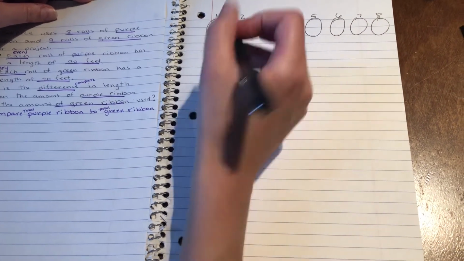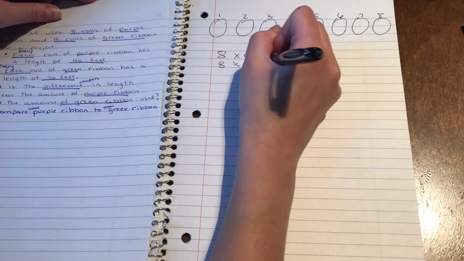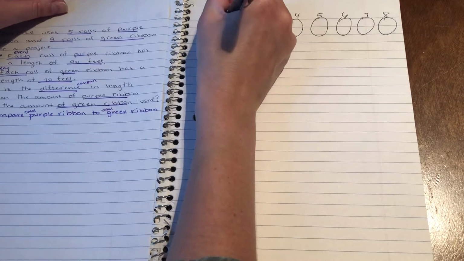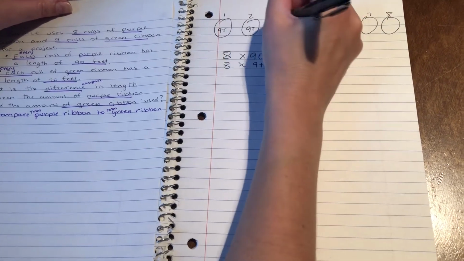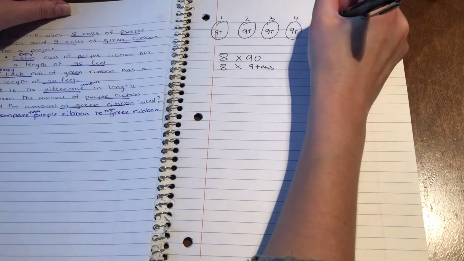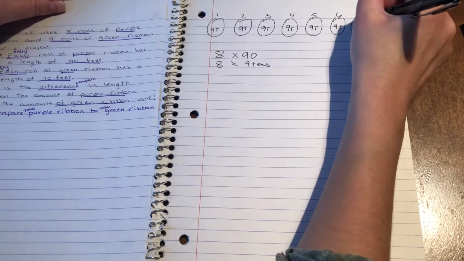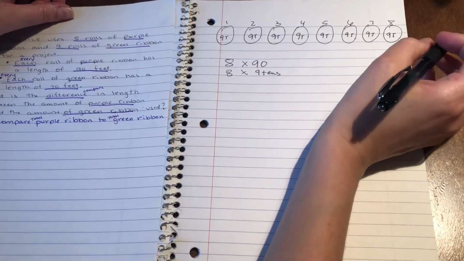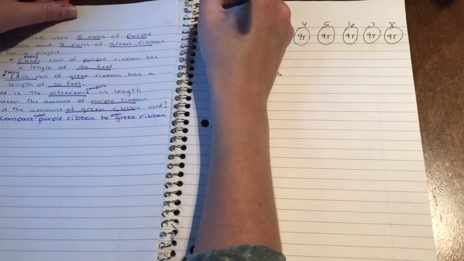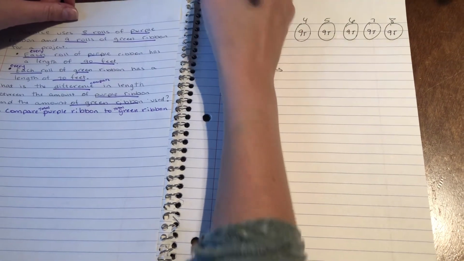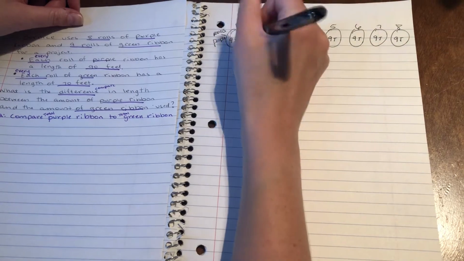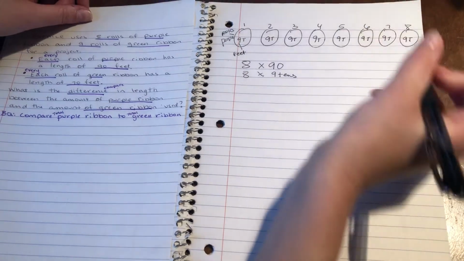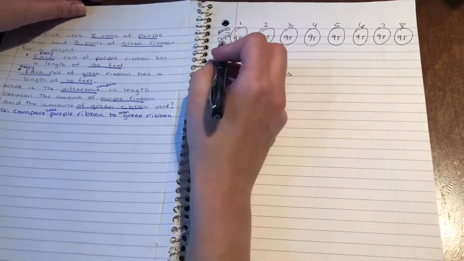Another way we could write 90 is 8 times 9 tenths. So instead of putting the big number 90 in there, I'm going to put 9 tenths, in each roll. This is going to help me later when it comes to solving. So here is my rolls of purple, and this is the feet. Okay, so now I've represented my purple ribbon.